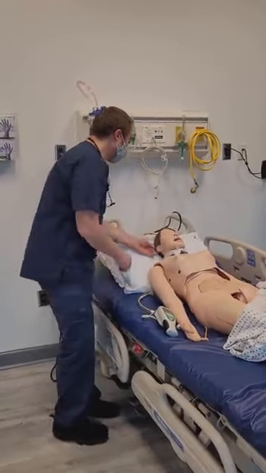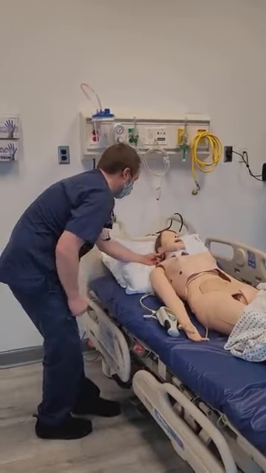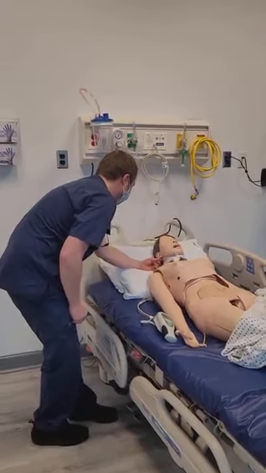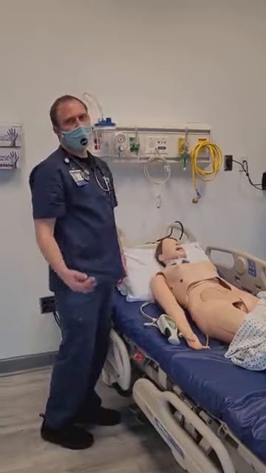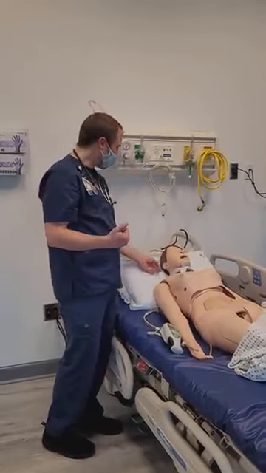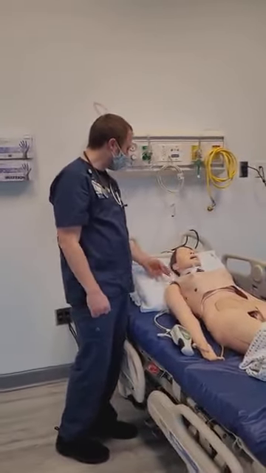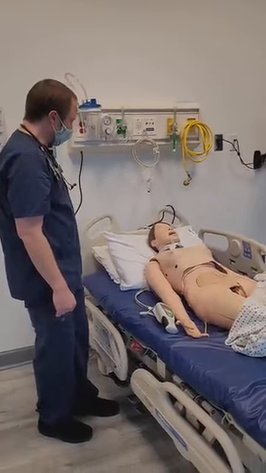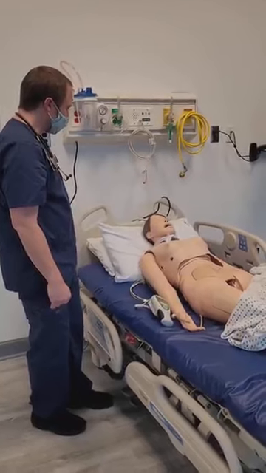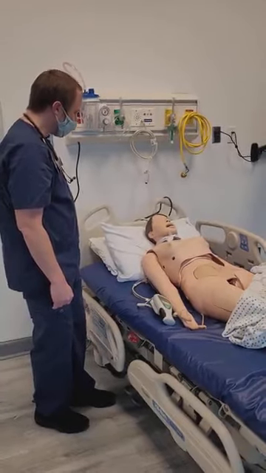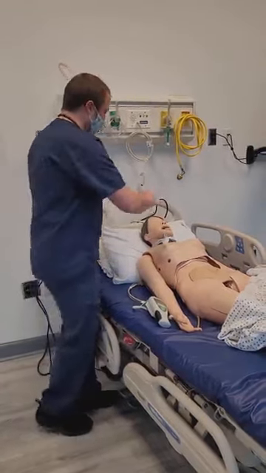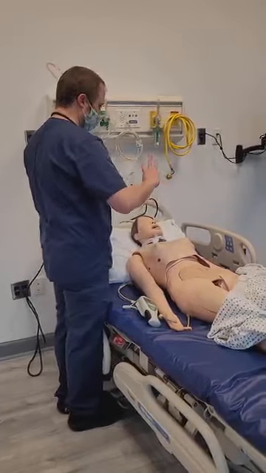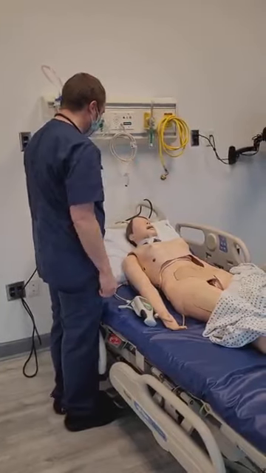For the ears, I'm going to check and note that the pearly whites are present, and the cone of light at 5 o'clock on the right, 7 o'clock on the left. I'm going to note that there's no scars or any damage in the ears. For the eyes, I'm going to do a visual acuity test and ask the patient to tell me how many fingers I'm holding up.